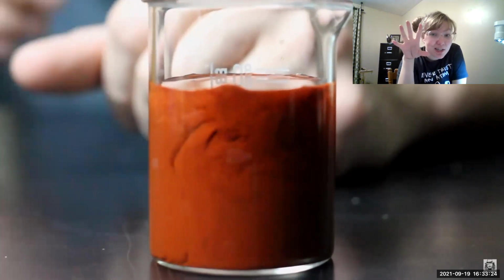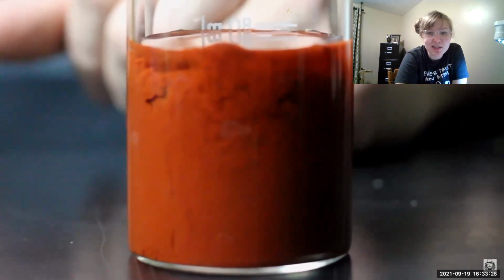So he just has the one and he's dripping the other into it to mix them. You could just mix them together, but it would not look as cool aesthetically. It would look like this, which I don't think is as cool.